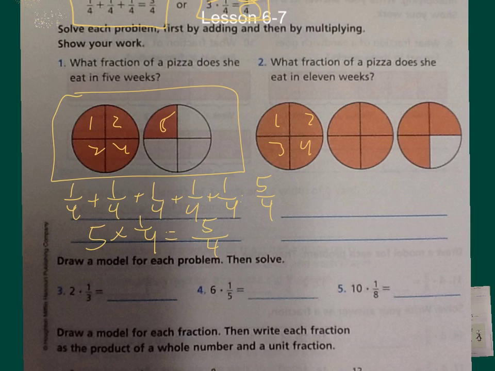Next one, you're going to need a little more room on this one, but you have 1, 2, 3, 4, 5, 6, 7, 8, 9, 10, 11 fourths. So I'm actually going to just do the multiplication. I can let you write out 1 fourth plus 1 fourth. You can do that 11 times, or 11 times 1 fourth equals 11 times 1 is 11 over 4.